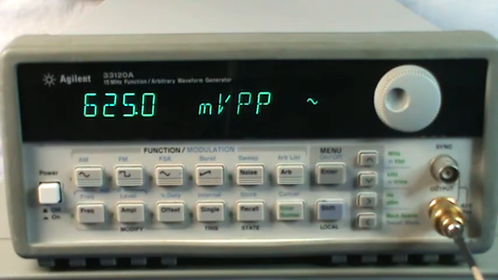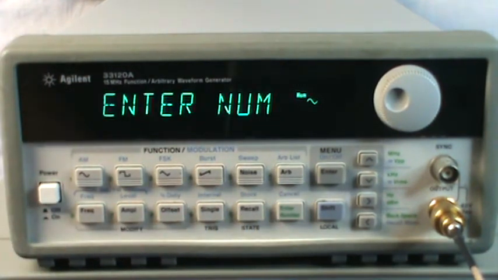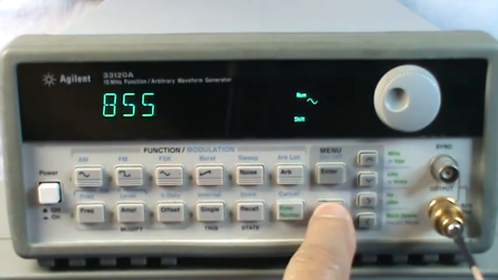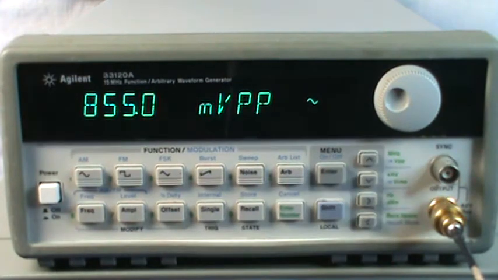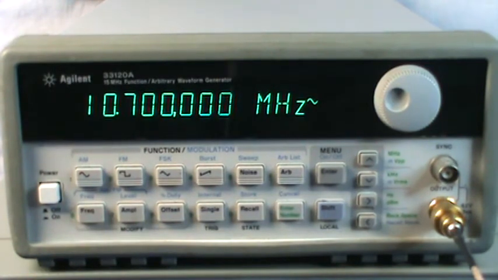If I want, for instance, a different amplitude, I can select in a similar manner, or I can go back to the amplitude, enter number option, amplitude, enter number, let's say 855 mV. I have to enter 855, shift mV, and I have the new value of the amplitude. Definitely the frequency remains 10.7 MHz as initially selected.